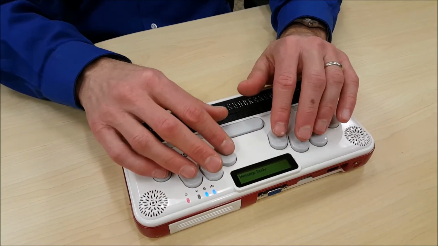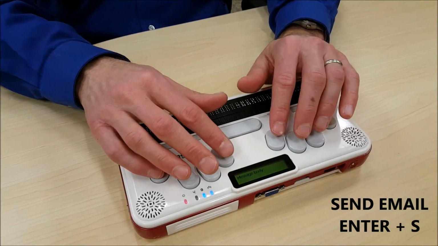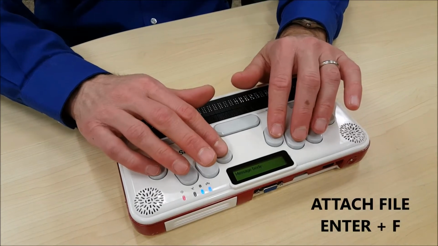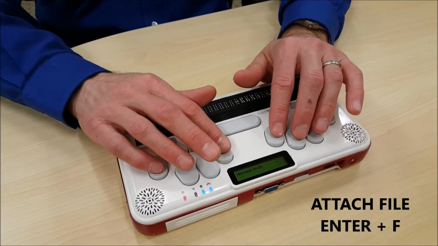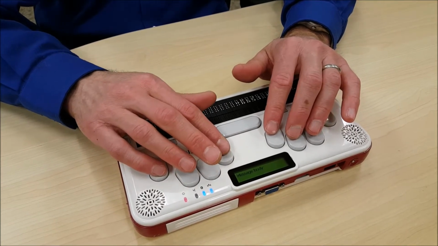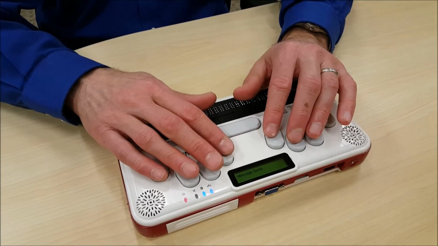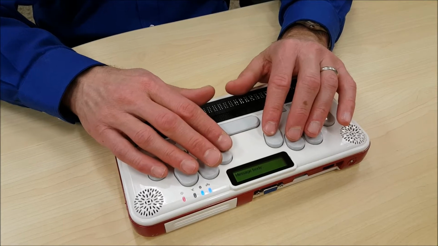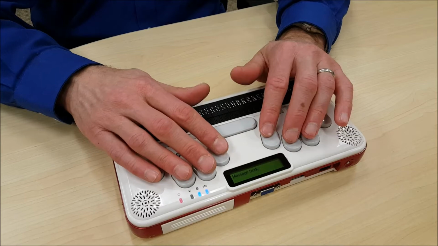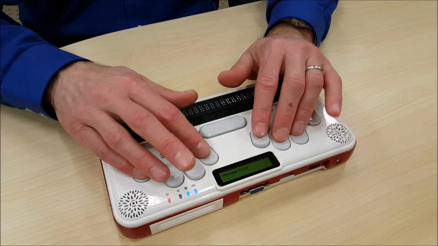After I've finished writing my email, I can send it by pressing enter plus S. If I want to attach a file to my email, I can press enter plus the letter F. Then I use my normal file navigation commands and features to find the file or files that I want to attach. If I want to attach more than one file, I put a space next to each file that I want to attach. When I'm finished selecting files to attach, I press enter, the files are attached to the email, and I press enter plus S to send.